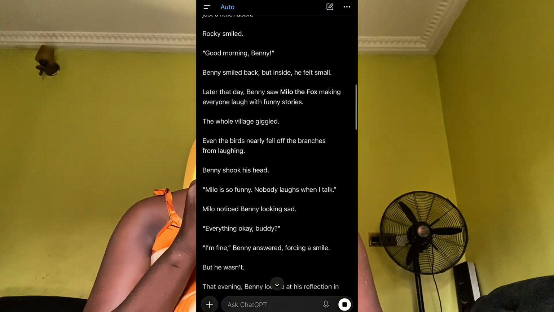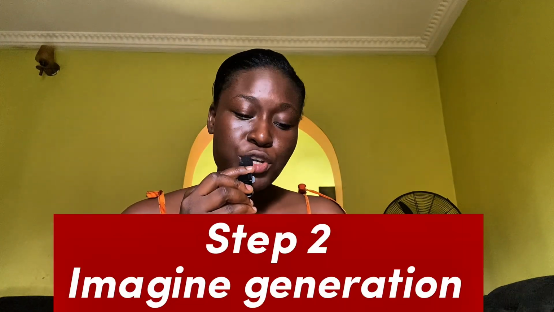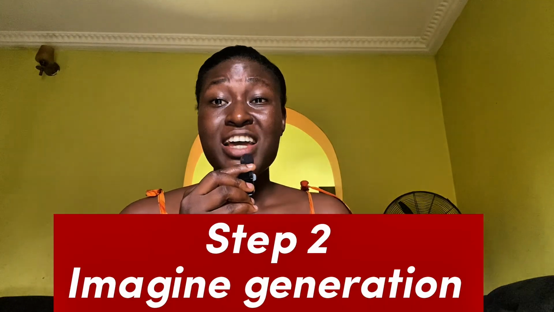Now we head over to the next step, which is image generation. You are creating your images, the images that you use for the cartoon. And this is what you tell ChatGPT, because ChatGPT will have to create your prompts for you. Bear in mind that consistency is very important when it comes to image generation. You want Benny to look the same way throughout the movie. You want the rest of the characters to look the same from the beginning to the end. You go to ChatGPT and this is what you write.